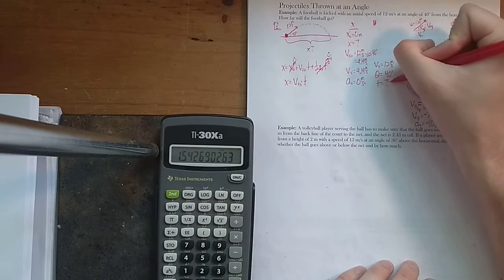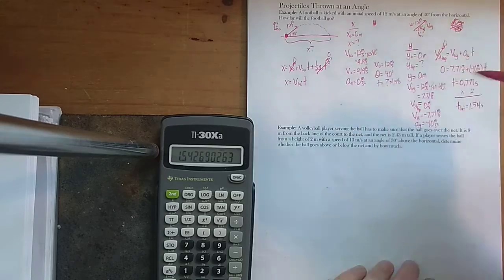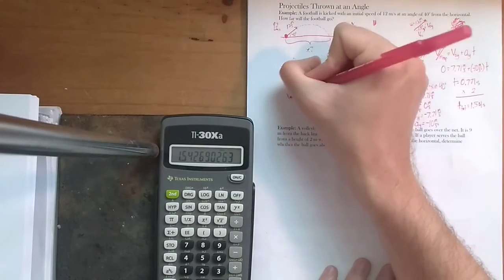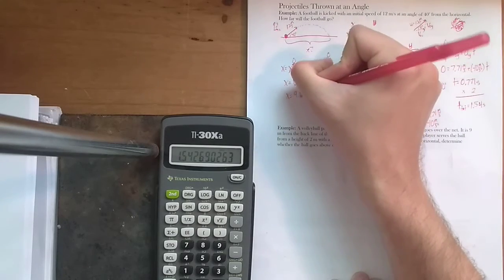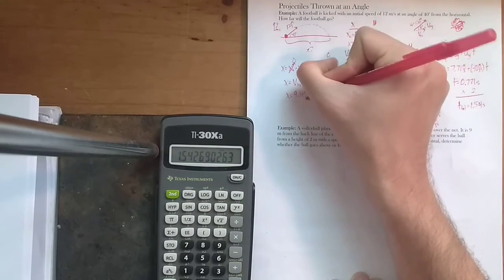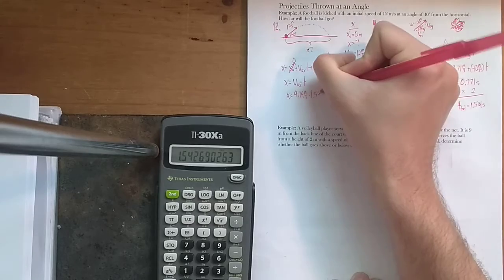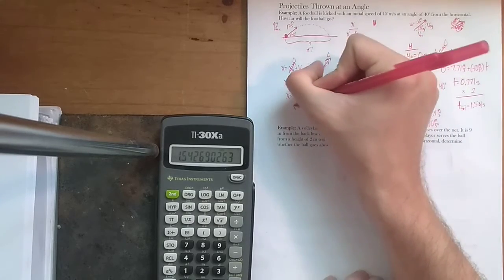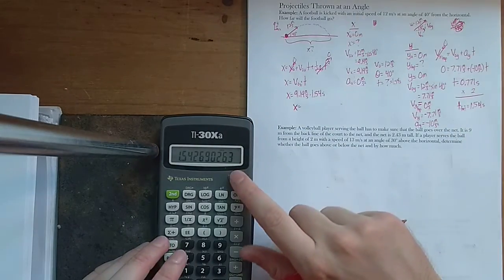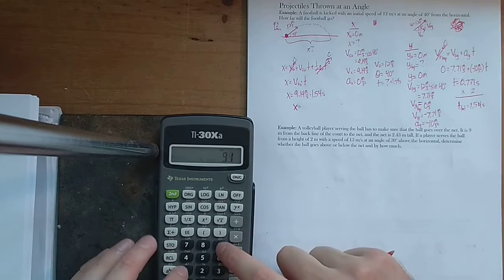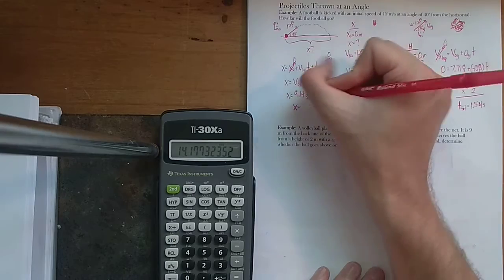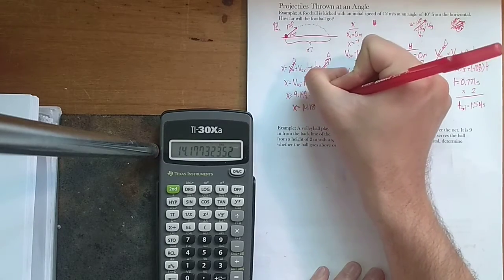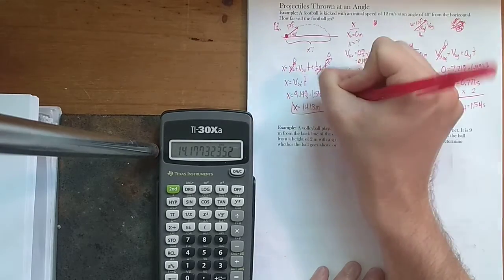Now, that's what we need to fill in here. So now that we know the initial velocity in the x direction of 9.19 meters per second times 1.54 seconds, we can find that the displacement it has in the x direction is 14.18 meters over this time.